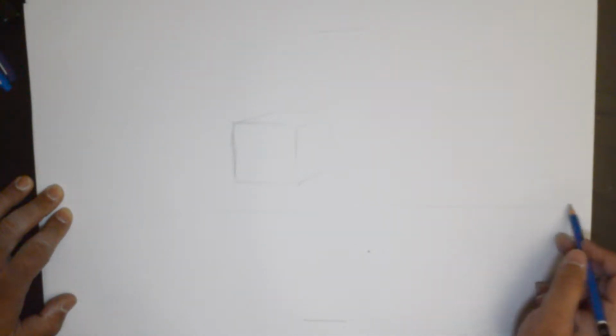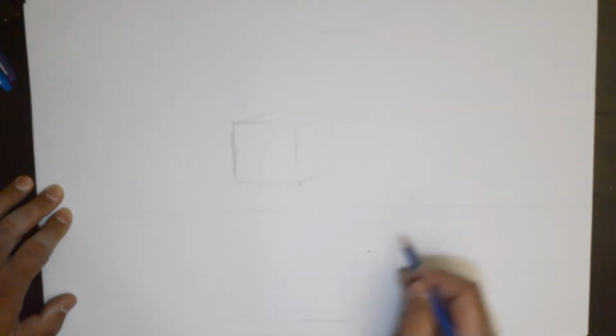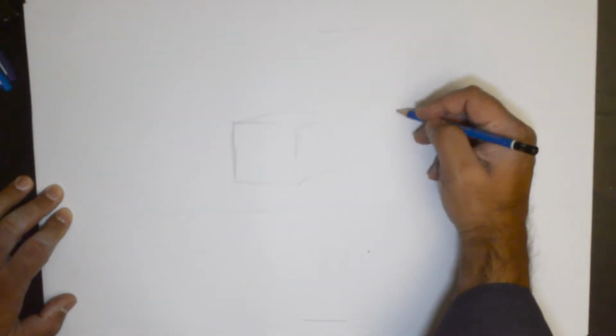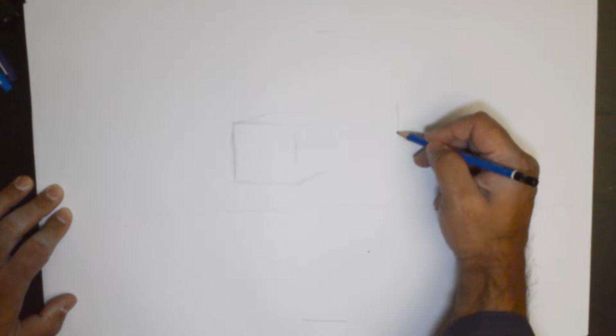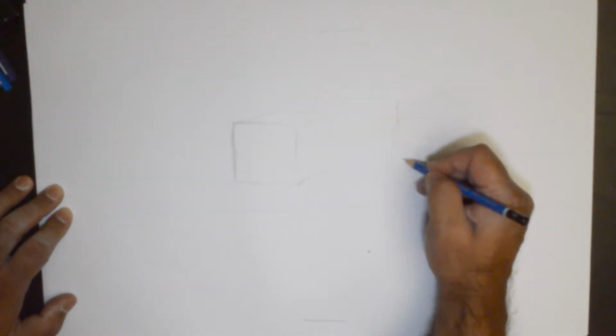Our surface is right here. It could be going backward like that, and we'll just make the surface just that far from the box, and we will do a ground object.